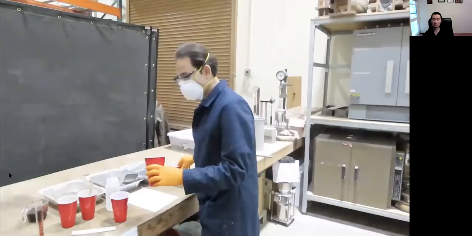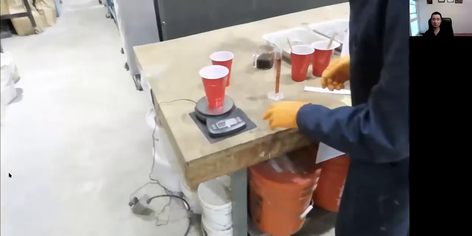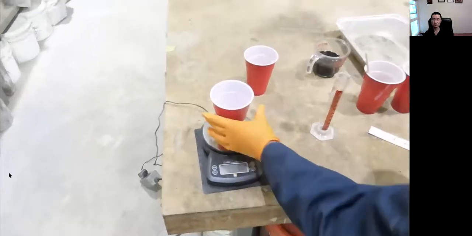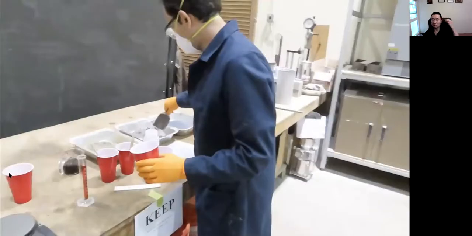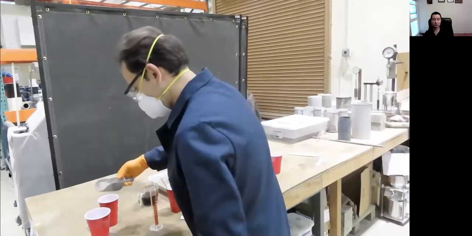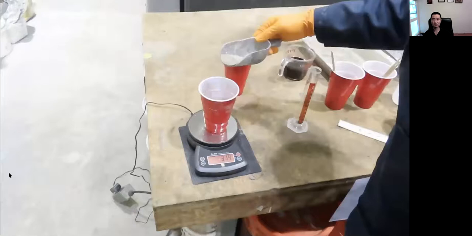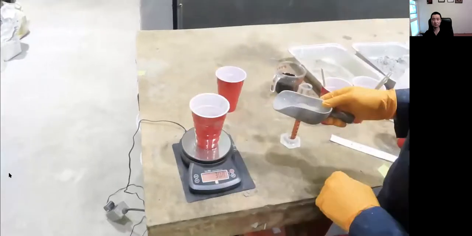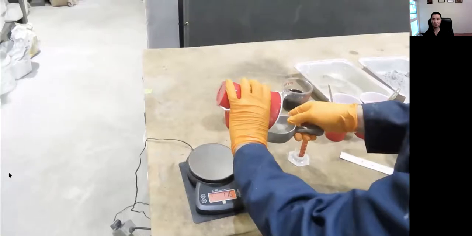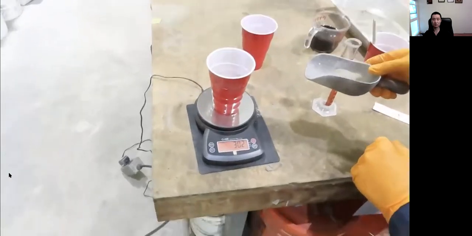So one more time, I need 2 cups, 1 for 30 grams of cement. So we zero it. So grab 30 grams of cement. Be as close as possible to the number. That is fine.